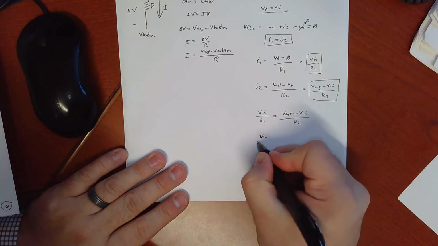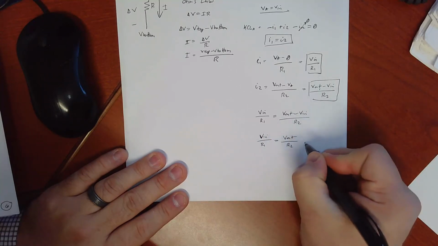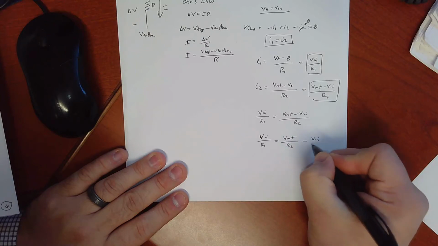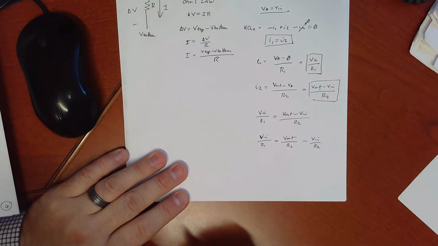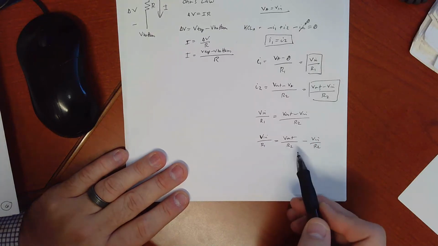So you get that Vn over R1 is equal to V out over R2 minus Vn over R2. And now I can rearrange to put everything on one side, right?